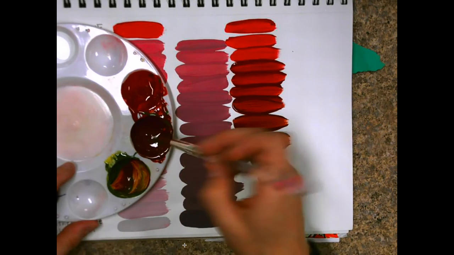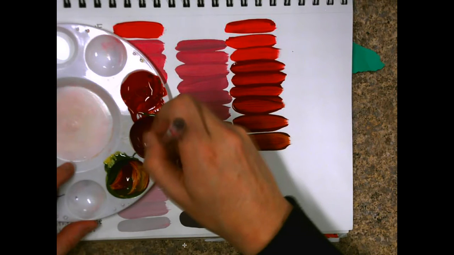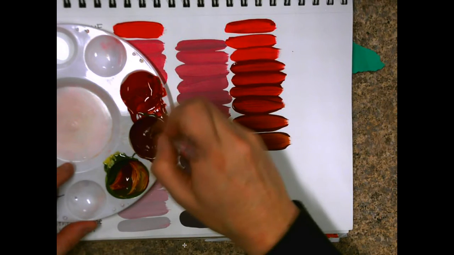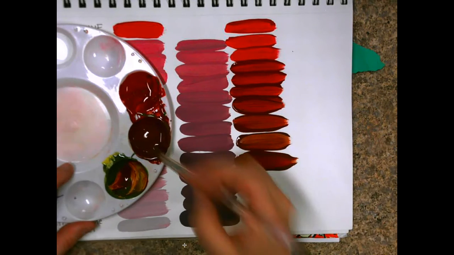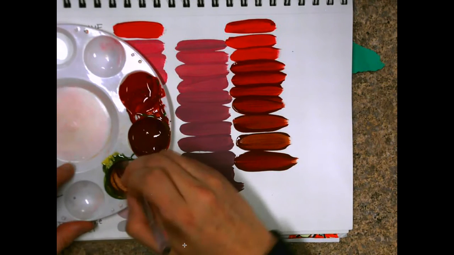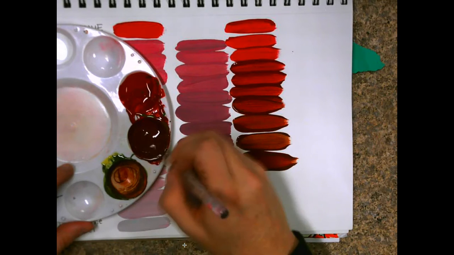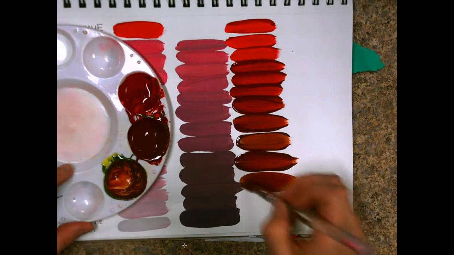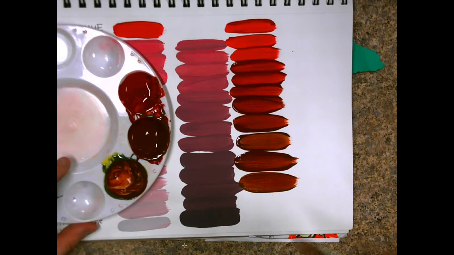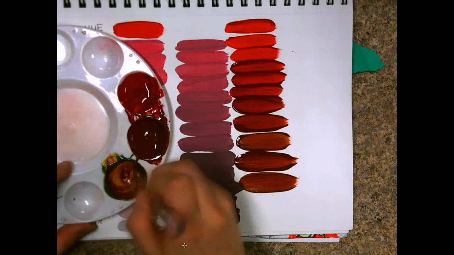Another heaping amount. Mix it in there. Okay, and I started to run out of my green.